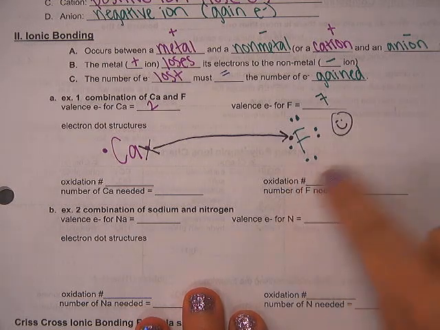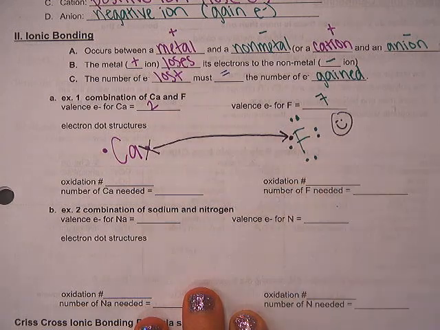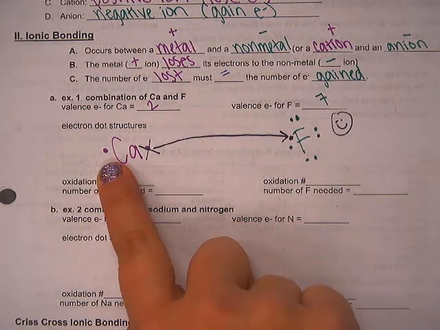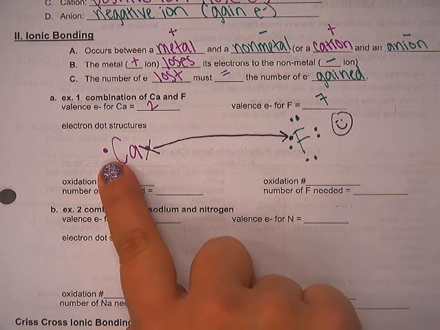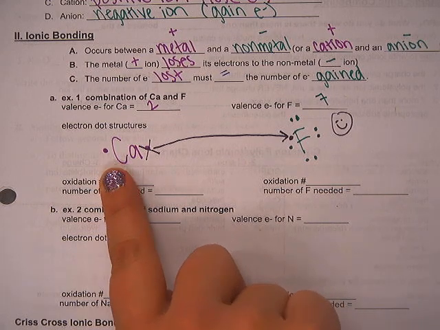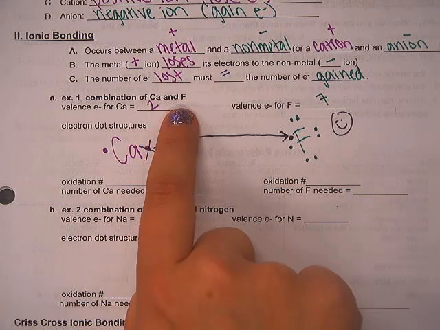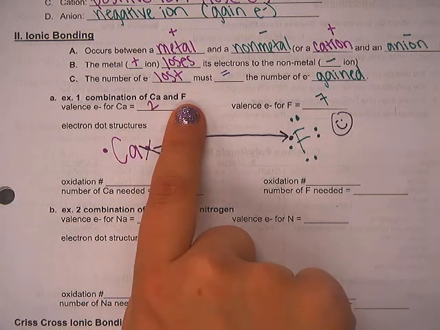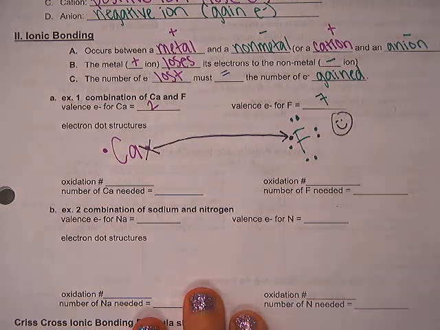So once fluorine is stable, we don't want to mess with it. We're not going to do anything else with it. It's happy. We leave it alone. But now calcium still has 1 electron that it needs to get rid of. So keeping in mind that this bond is between the different elements of calcium and fluorine, the only 2 atoms that we can have in here are calcium and fluorine, but we can bond them in different ratios, so that's exactly what we're going to do.